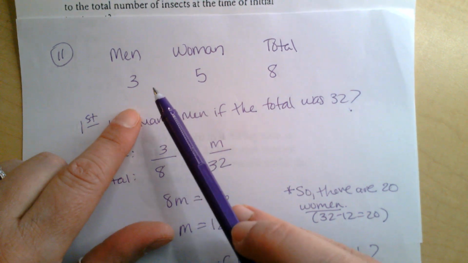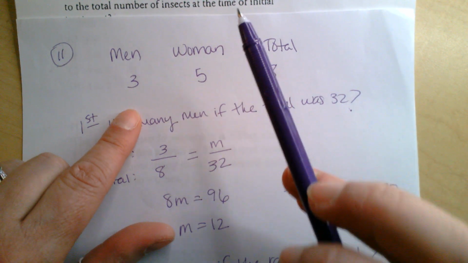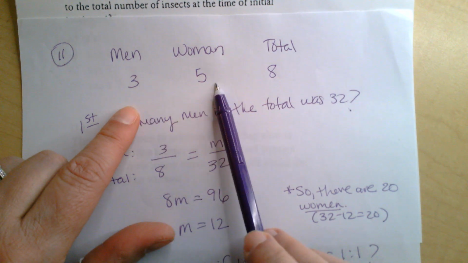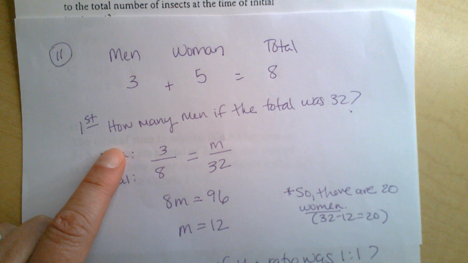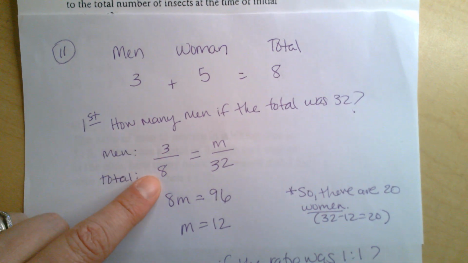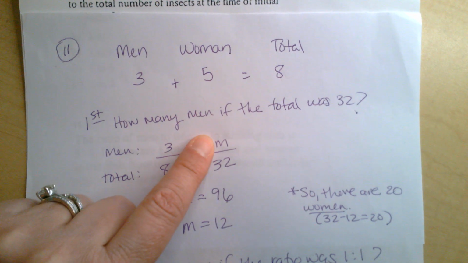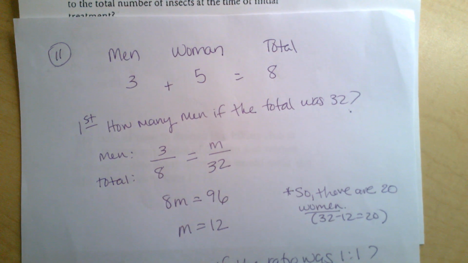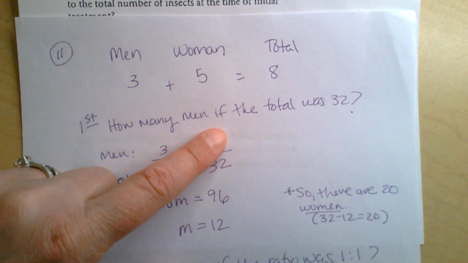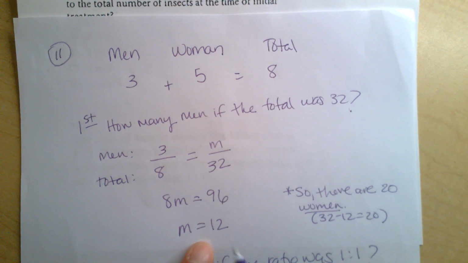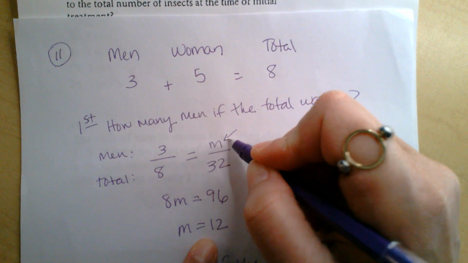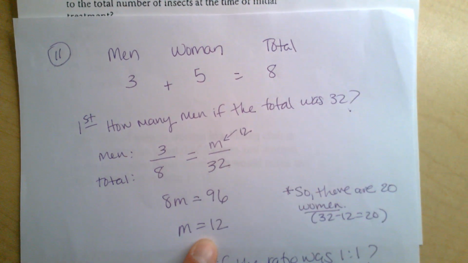So we have 3 men and 5 women. So we have a total of 8 right now. We need to find how many men if the total was 32. So we're going to do 3 over 8 because that's men, and we don't know how many out of a total of 32. So we set up a proportion. We cross multiply and divide, and we get M is 12. So there's 12 men if we had 32 total. So there are 20 women.